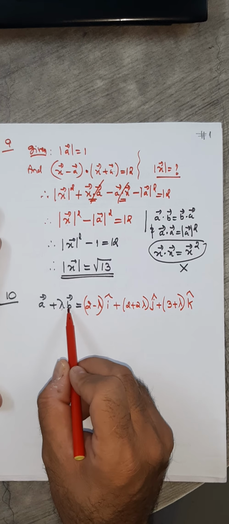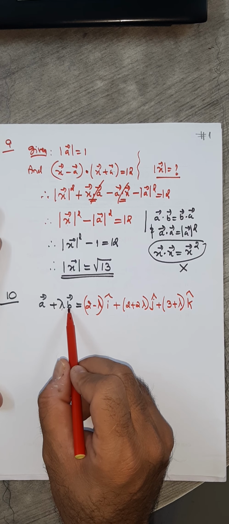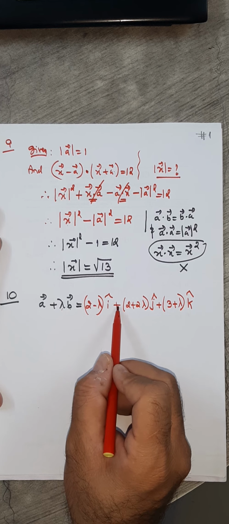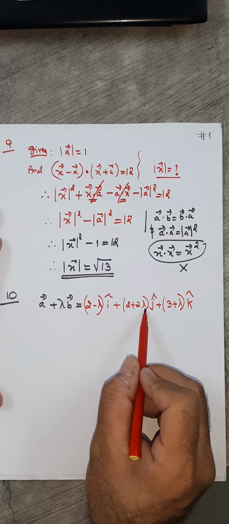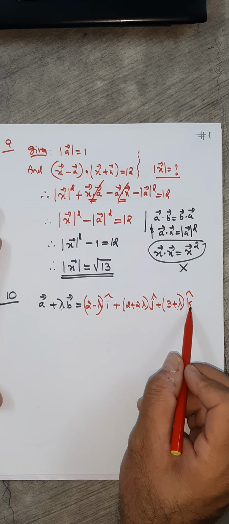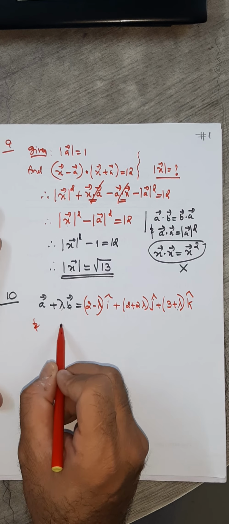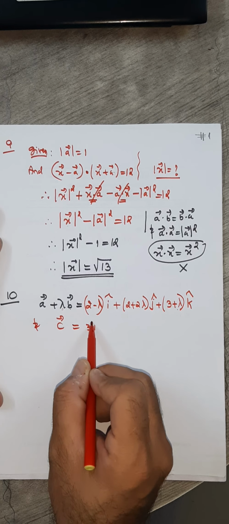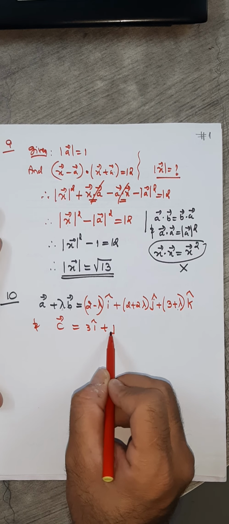I repeat, what I did, I've dropped one step, multiplying b with lambda and then I'm adding. So 2 minus lambda i cap, 2 plus 2 lambda j cap, 3 plus lambda k cap. This is one. And vector C you have. What about vector C? That is 3 i cap plus j cap.